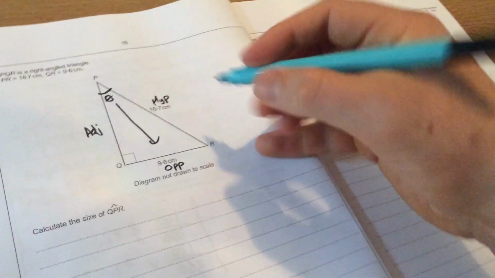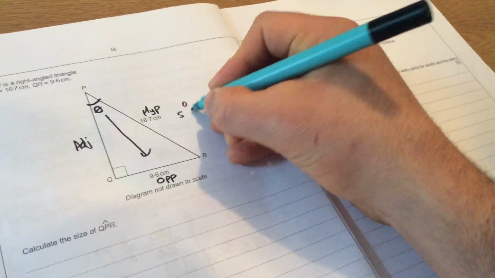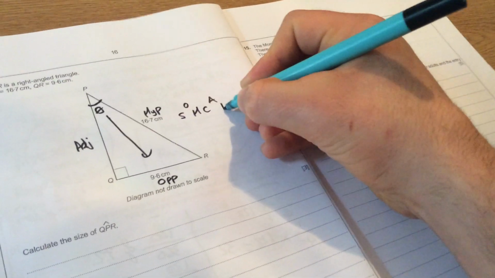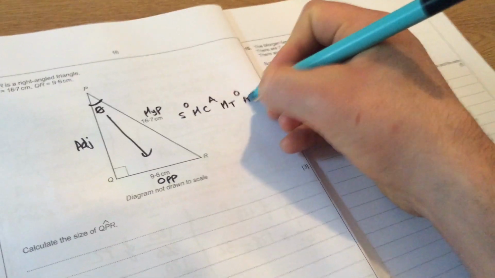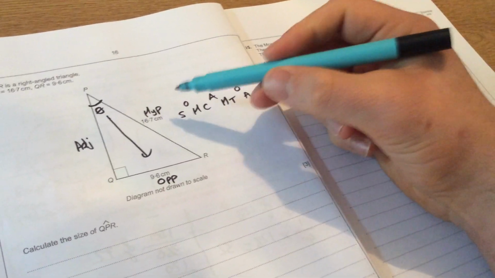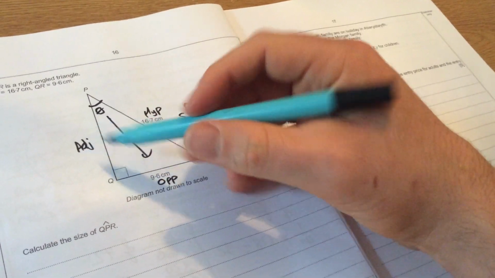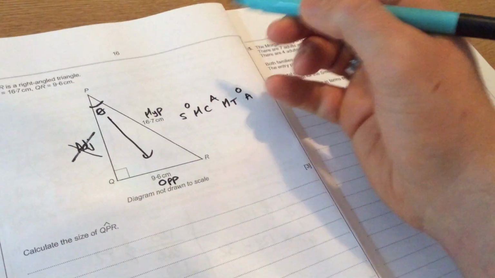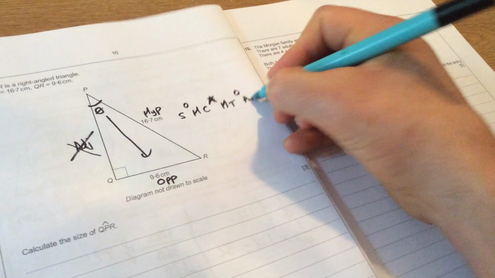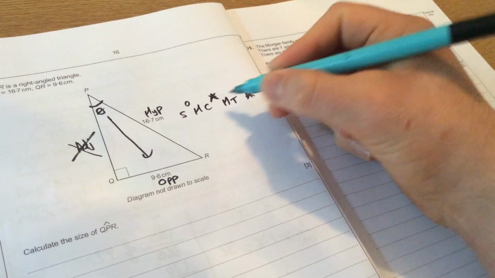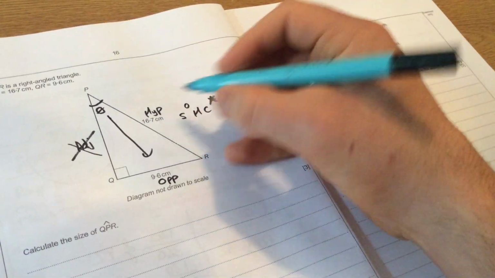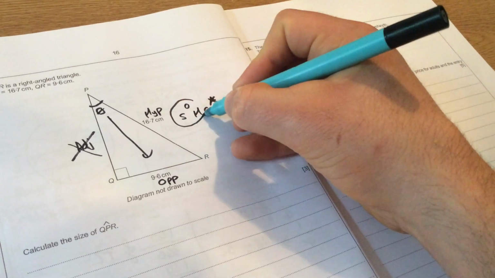Once I've done that, I write down SOHCAHTOA. The reason I write that down is because I want to know if I'm using tan, cos or sin. I know on my diagram the adjacent one's been crossed out, so I can cross that out as well, and over here also. Because TOA is missing an A and CAH is missing an A, I need to use sin. So this is the one I'm going to be using.